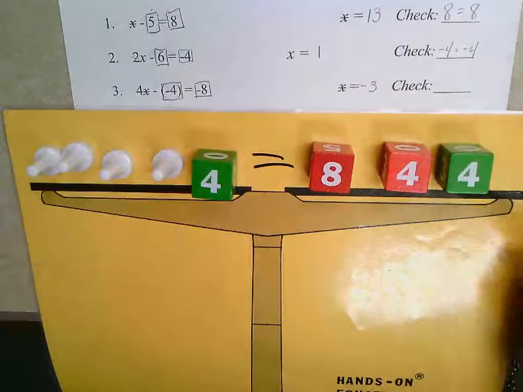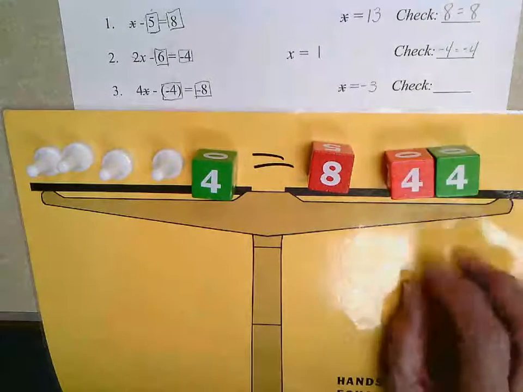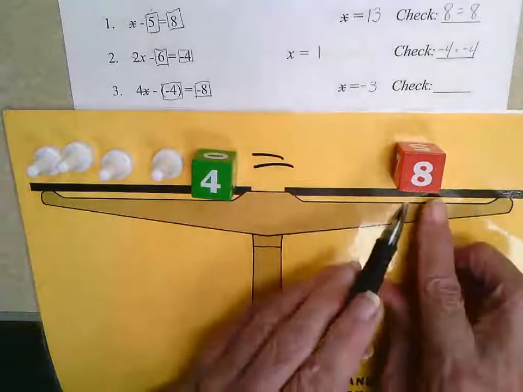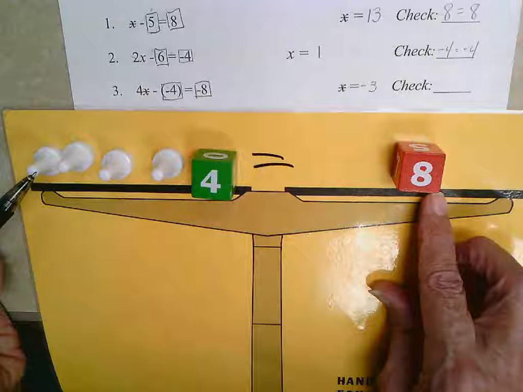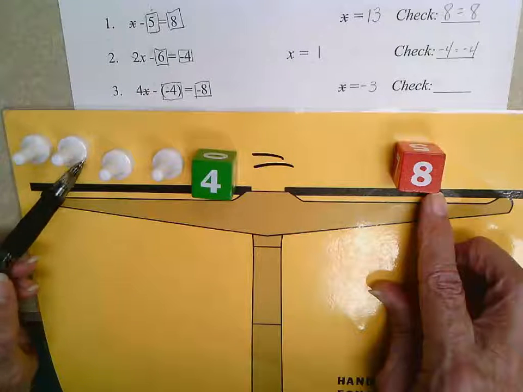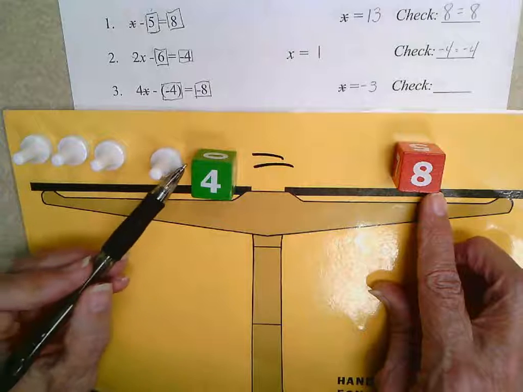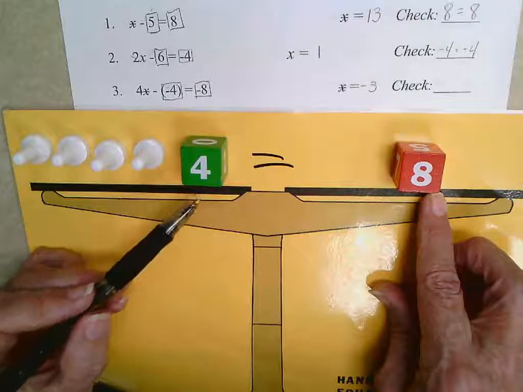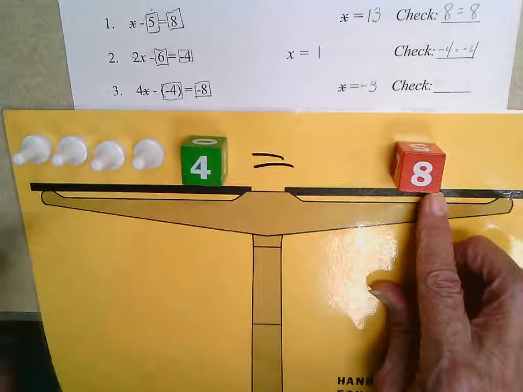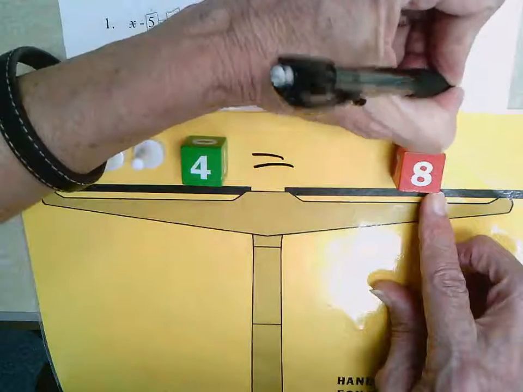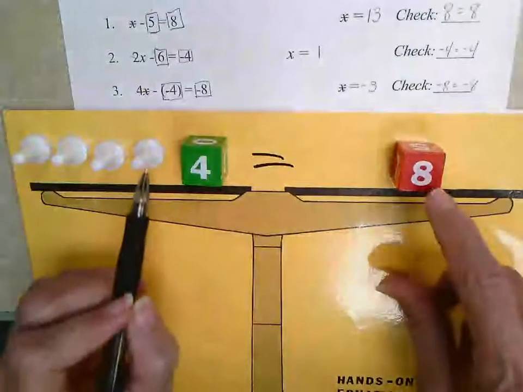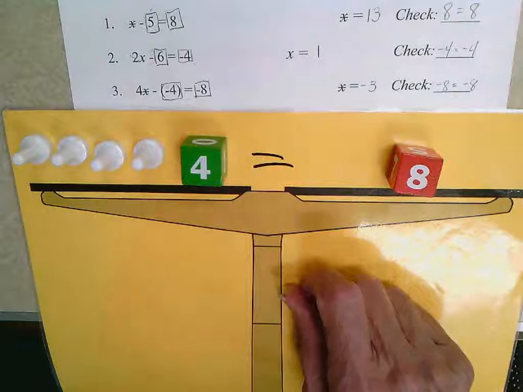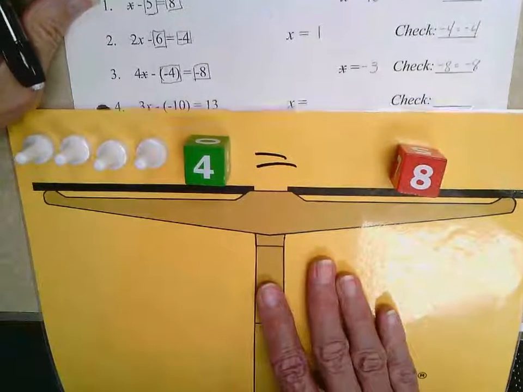I'm going to move these back up. I can see right here I have a 0. So I could just slide that off to make it simpler. So on this side I have a -8. Let's see what I have on this side. -3, -6, -9, -12, and now I need to add 4. -12 and 4 is -8. So my check for this one is -8 equals -8. If these two sides do not come out equal, then I've done something wrong in my manipulation and my moving of my pawns.